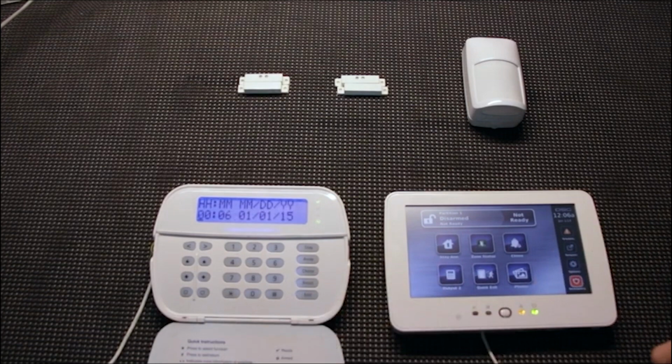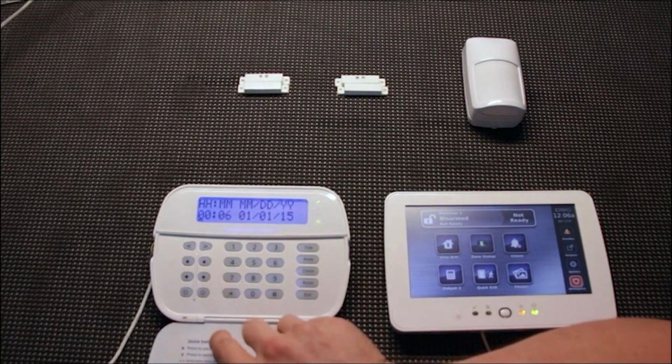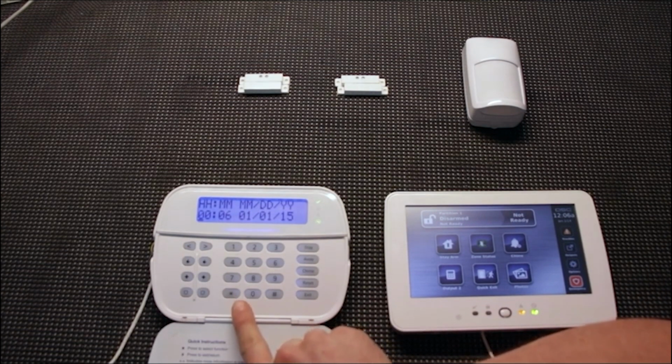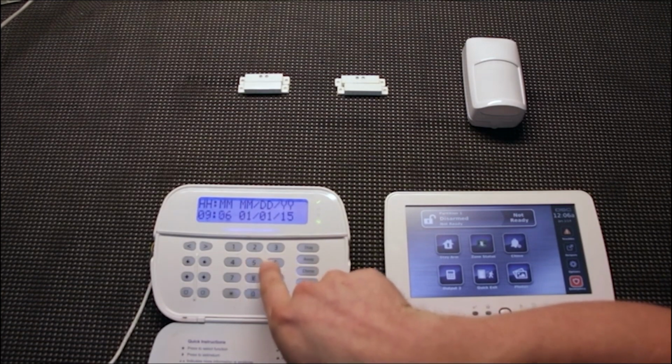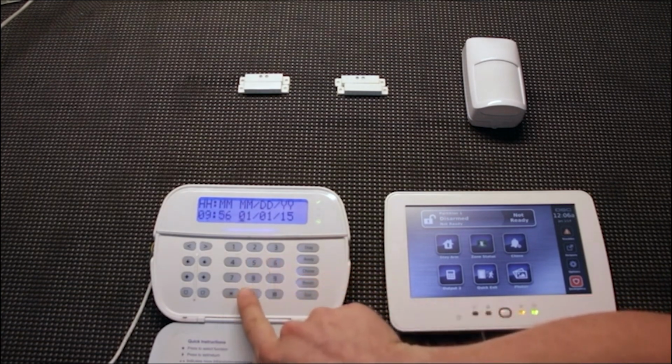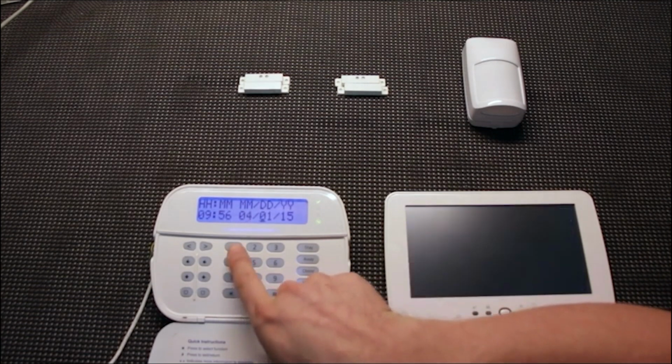And today, let me check the time real quick. It is 9:56, and this is 24-hour format. So we're going to enter 0956, and the date is 04/19/21.